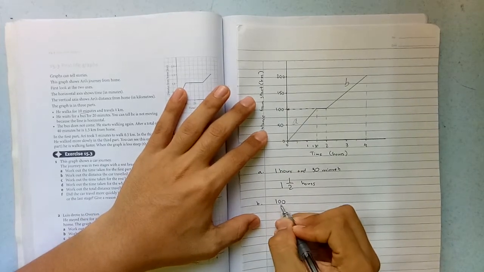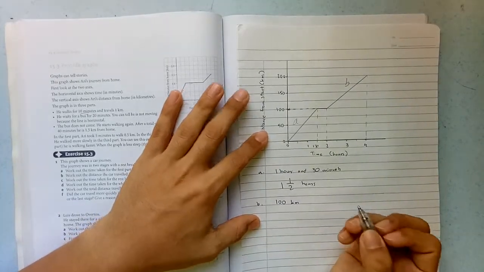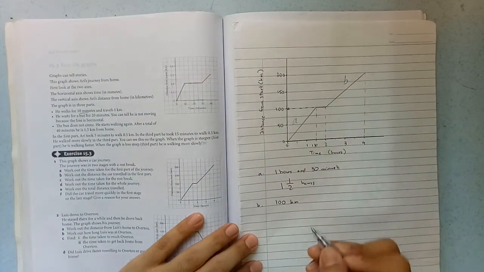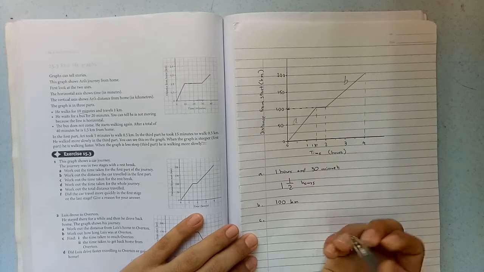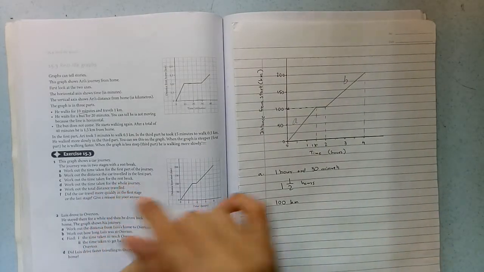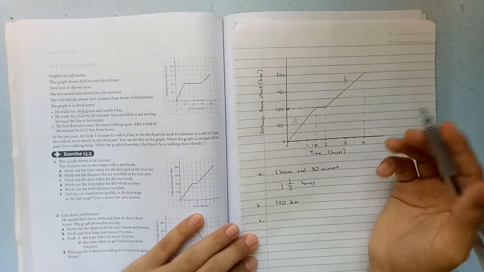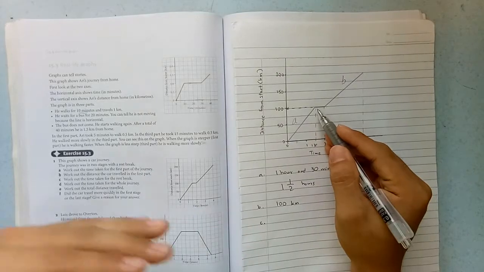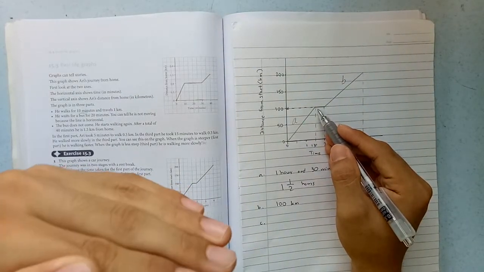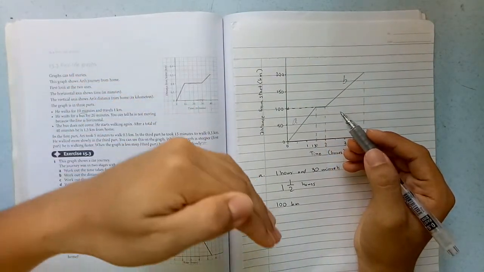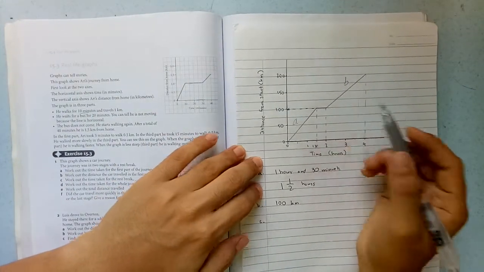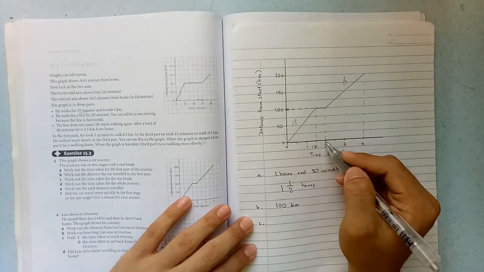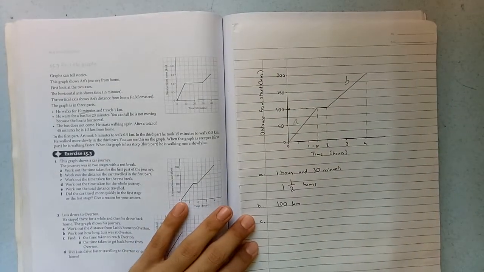So the total distance is 100 kilometers. So in the first part, the car has traveled 100 kilometers. Okay. C. Work out the time taken for the rest break. Okay, which one is the rest break? This thing here. This is the rest break, because there's no increase of distance and also no decrease of distance. It just remained there. So which means it is stopped. The car stopped.